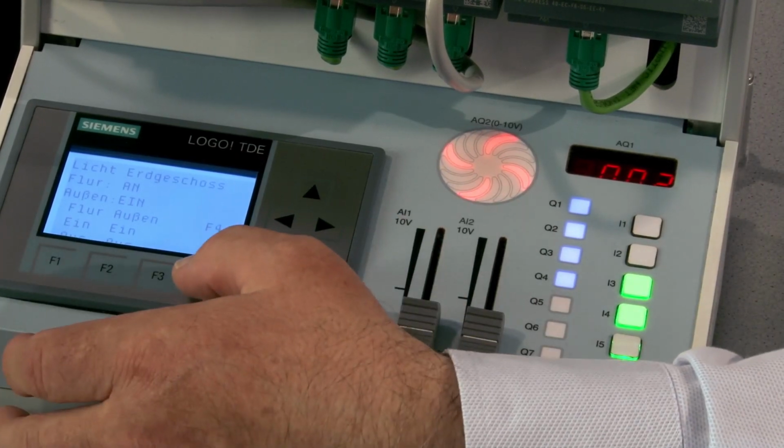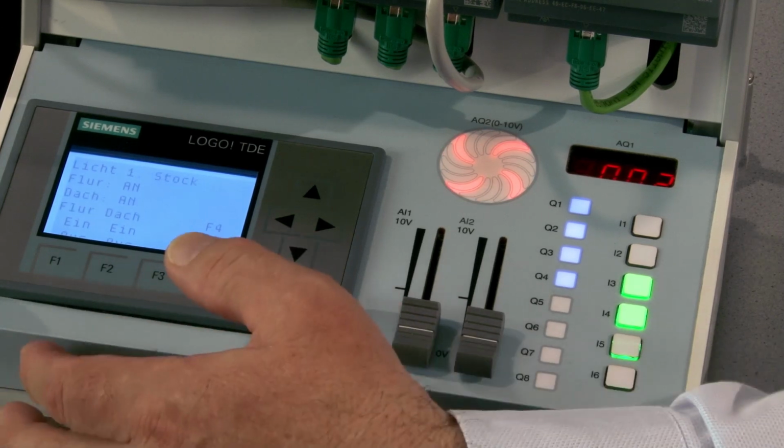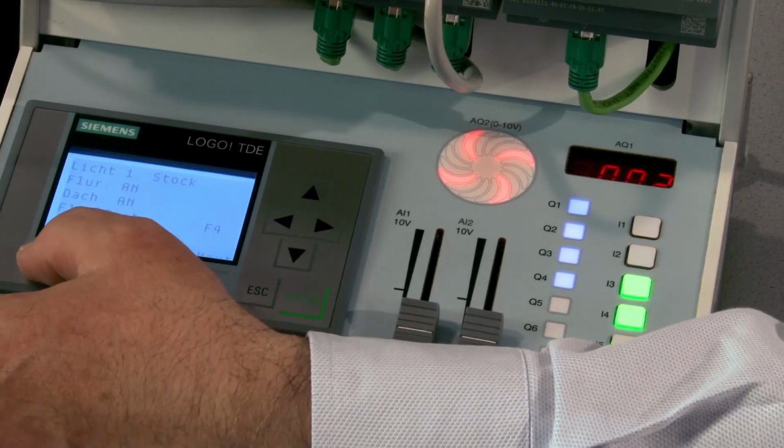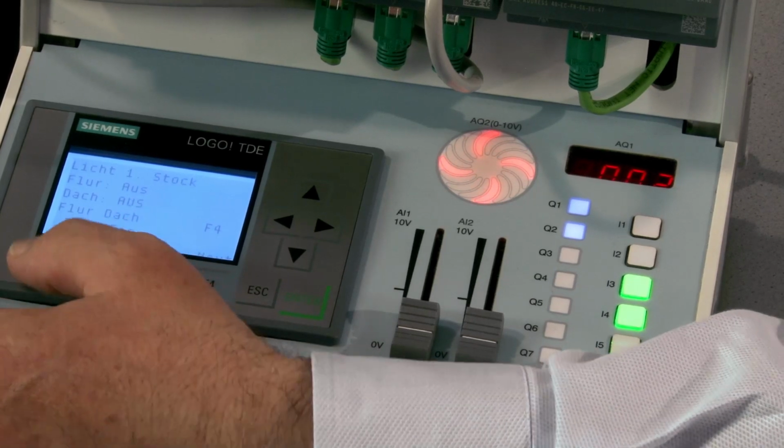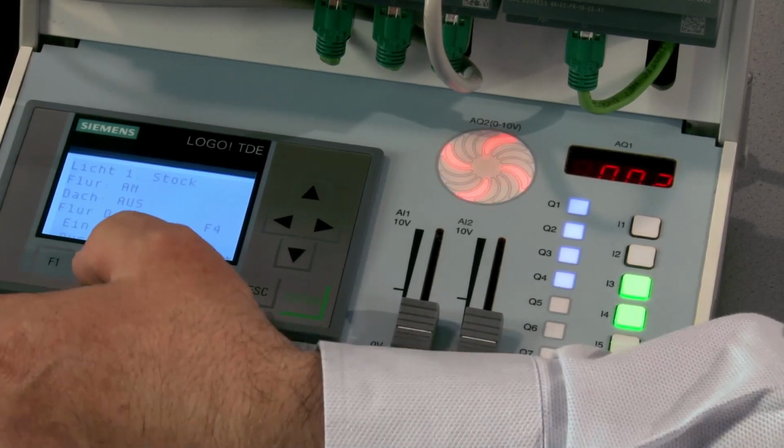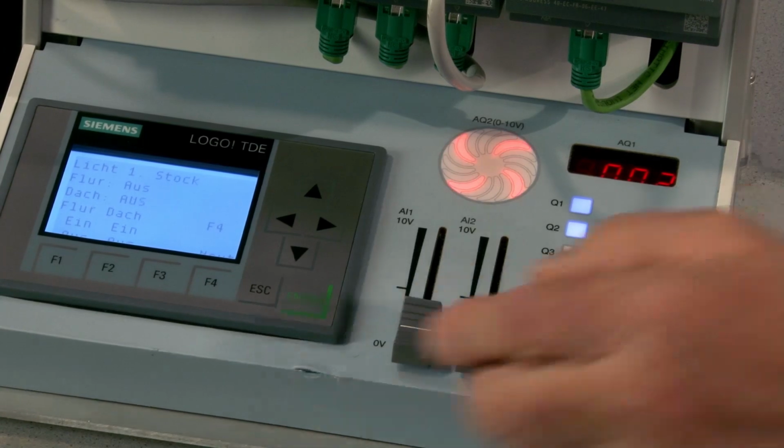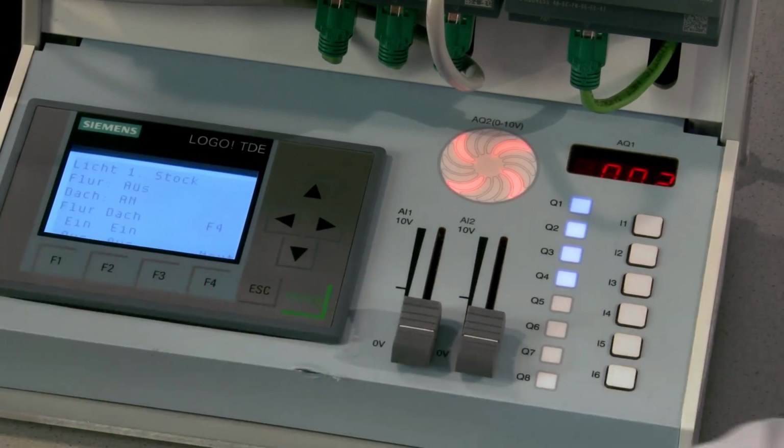If the window is switched over to the second floor, the same function buttons can be used to operate the lights on the second floor. Here as well, I have the option of operating it as a toggle switch.